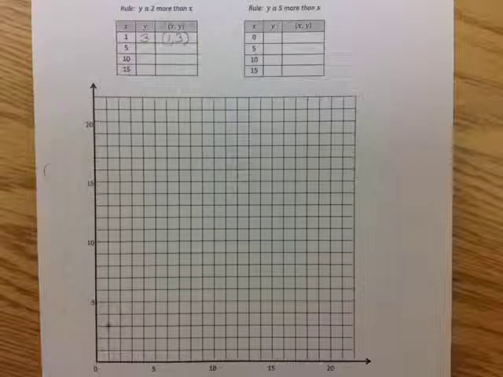This is Module 6, Lesson 9. Generate two number patterns from given rules, plot the points, and analyze the patterns. We're going to start with the rule for a line.